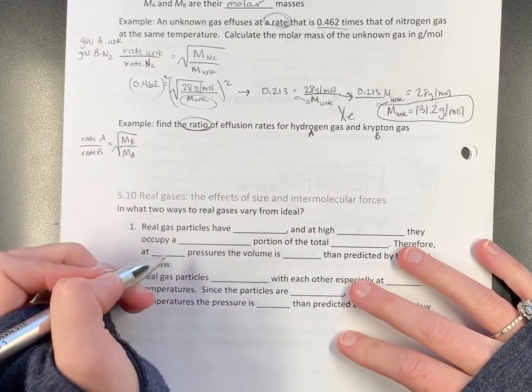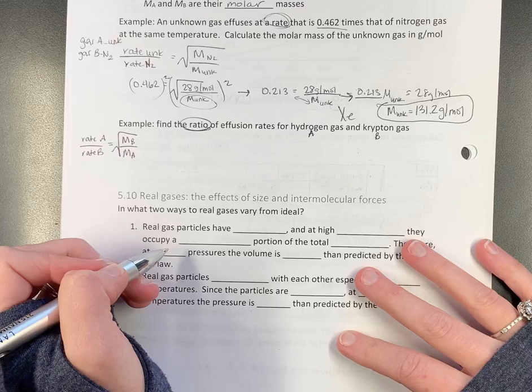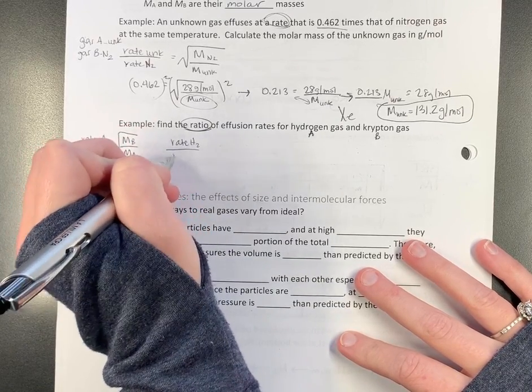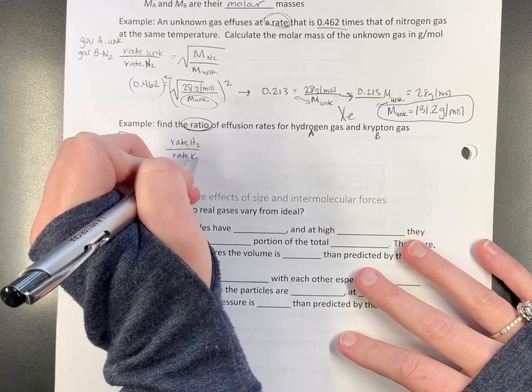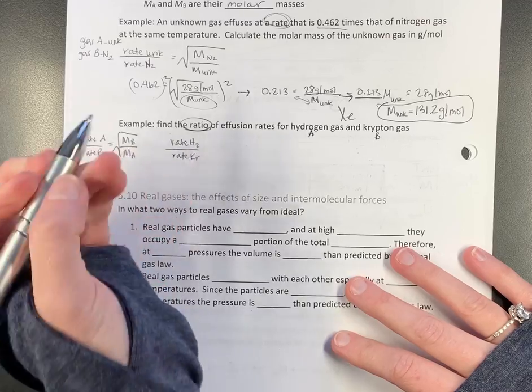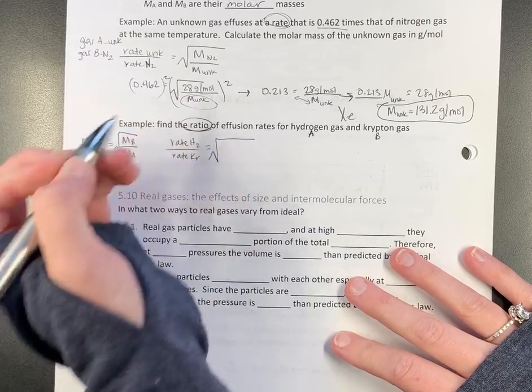So we have hydrogen and we have krypton. So we know rate hydrogen over rate krypton. It wants the ratio, so we're going to get one number here. Square root.